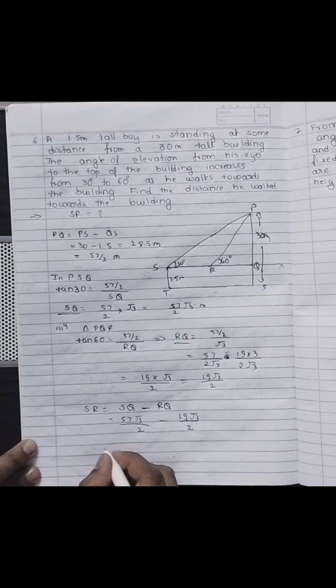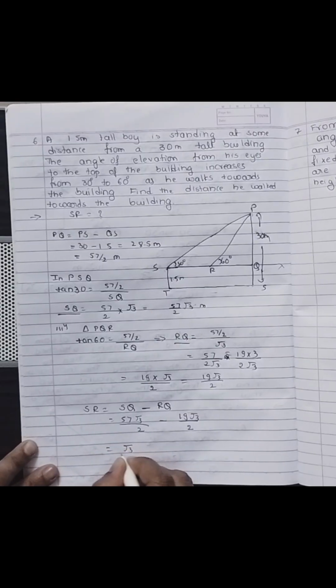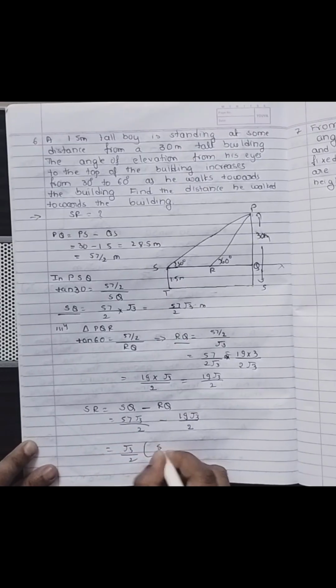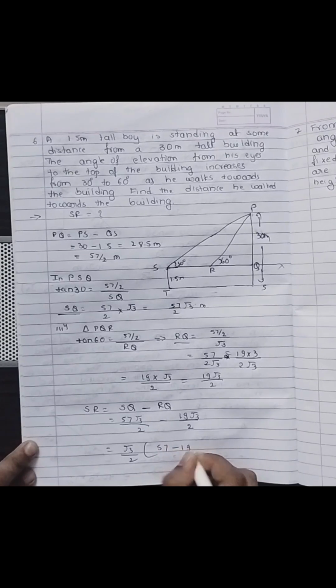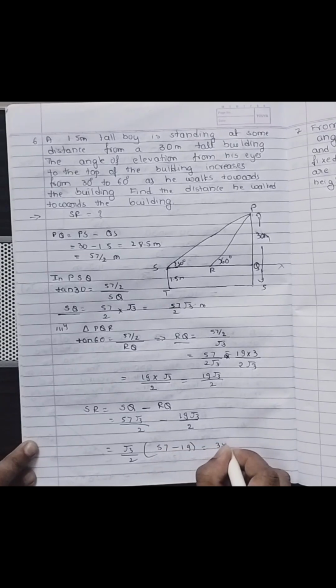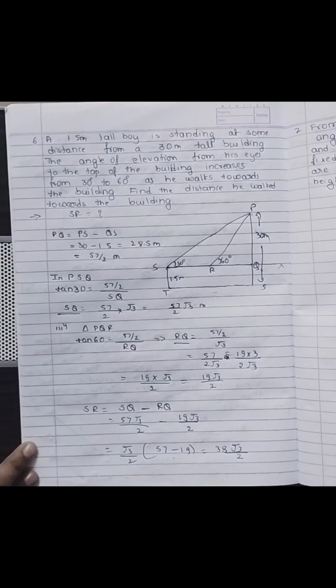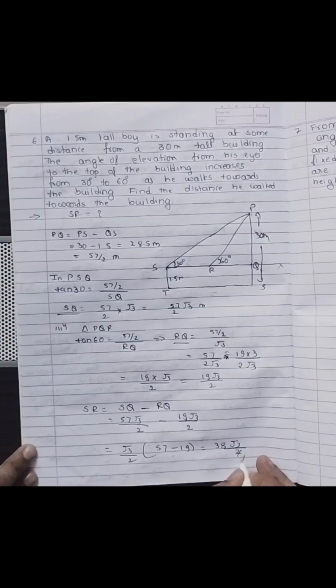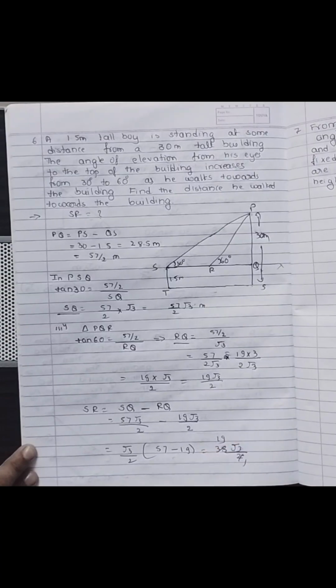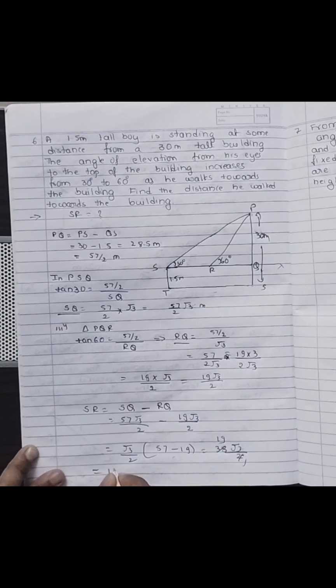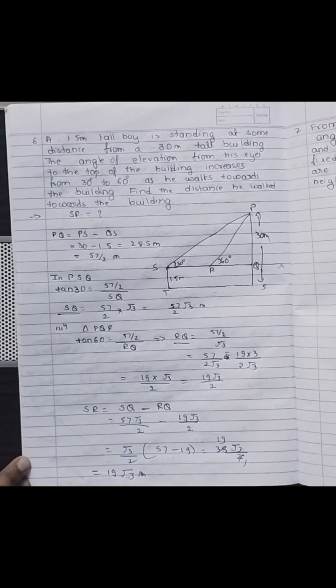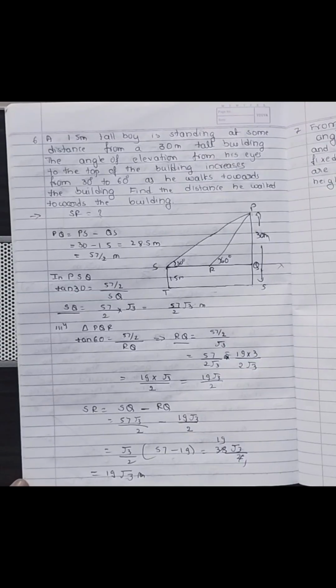So can I take root 3 by 2 outside? If I take outside, it will become 57 minus 19. So that is nothing but 38. So 38 root 3 by 2. So here 2 ones are 2 19s. So final answer is 19 root 3 is the distance he walked towards the building.